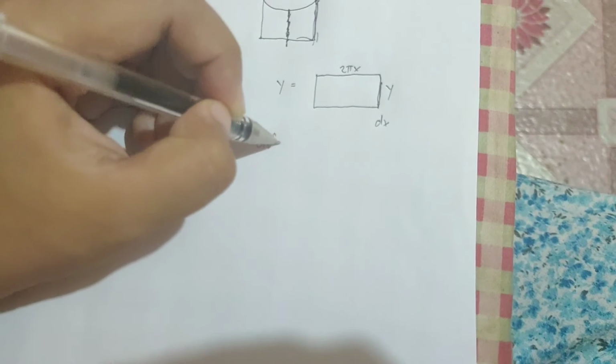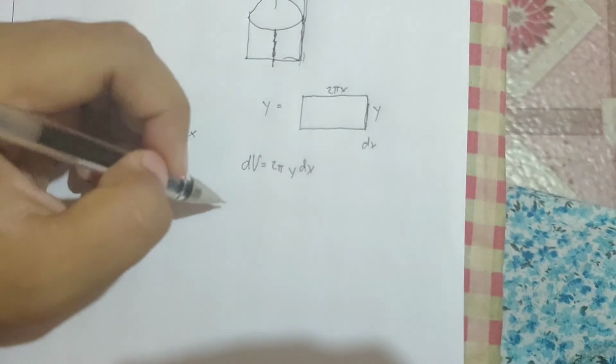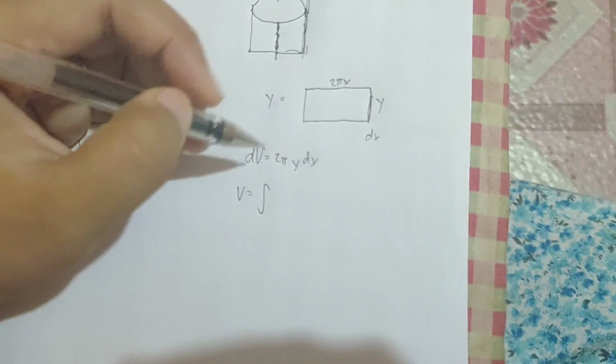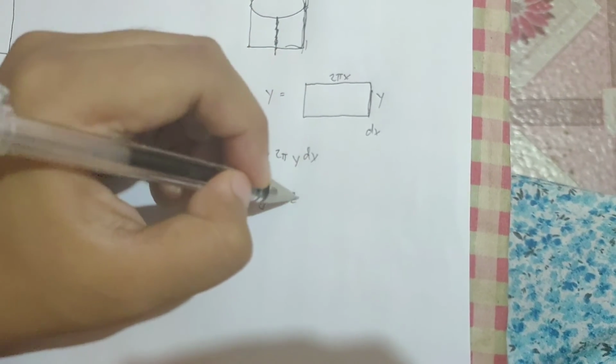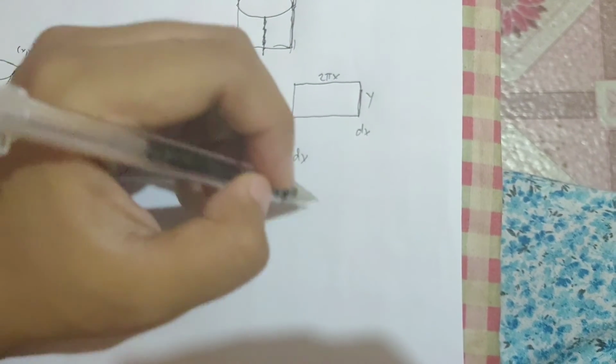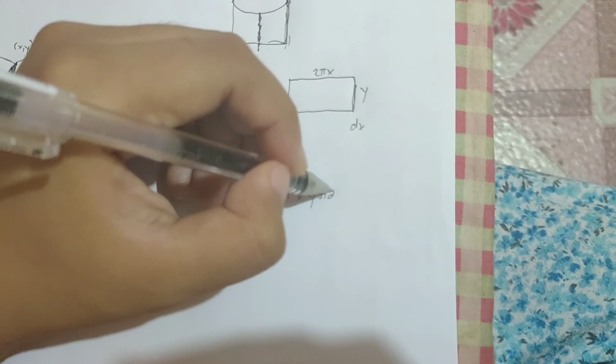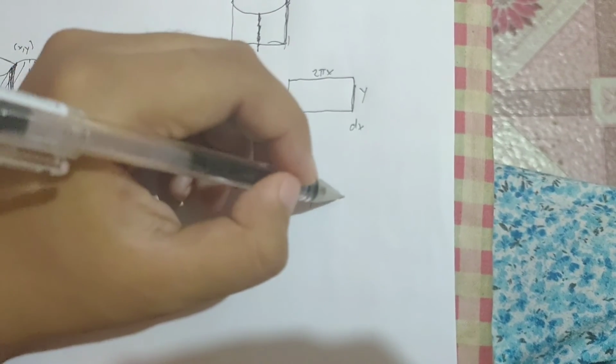Let's now go to solve the volume. V is the integral of 2 pi x times sine x dx.